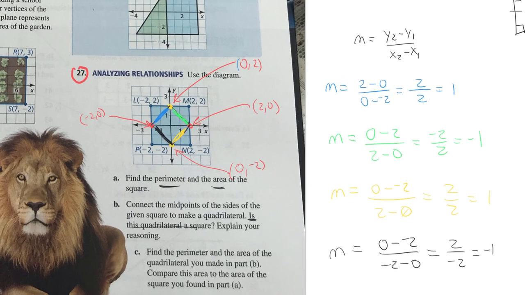Now, the bottom line is these are two adjacent sides, like the blue side and the green side are next to each other, right? Here's the blue side, here's the green side. They're right next to each other. So are the slopes opposite reciprocals? Well, yes. 1 and negative 1 are opposite reciprocals. And the way that I know that is because there's secretly a little 1 underneath there. And there's a 1 here.